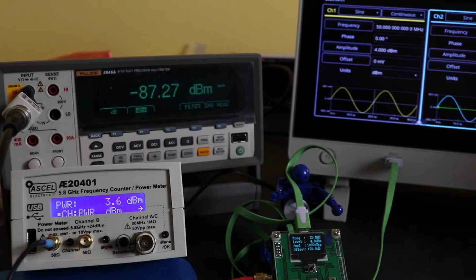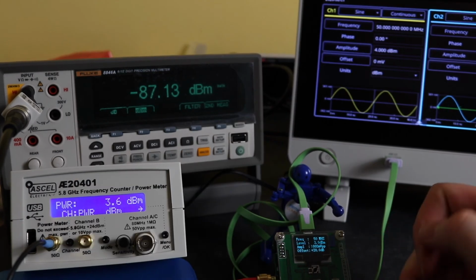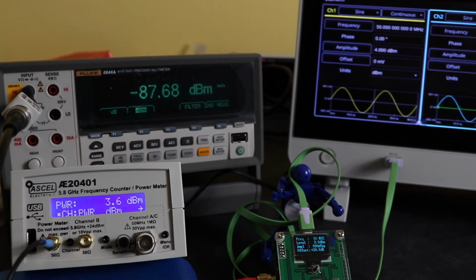And the final one will be 50 megahertz. So interesting, this has now started to drop off at 50 megahertz, whereas the other one has stayed more consistent. That could be to do with the calibration, which I've been unable to perform as well as I'd have liked.